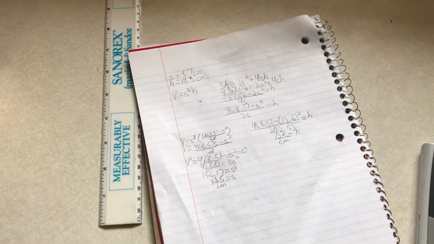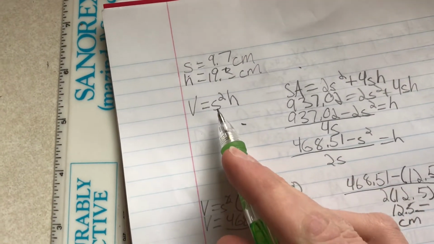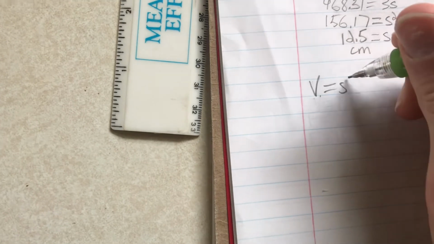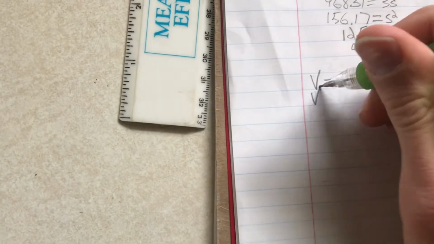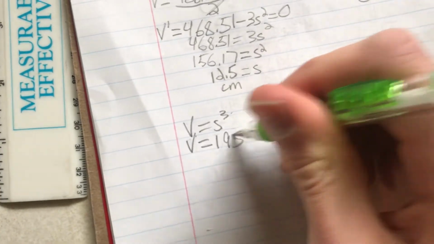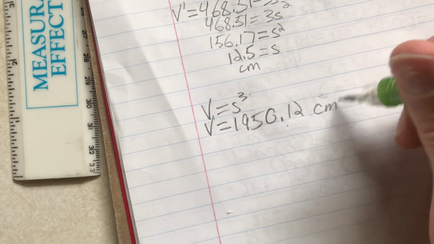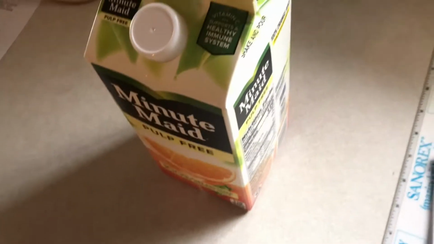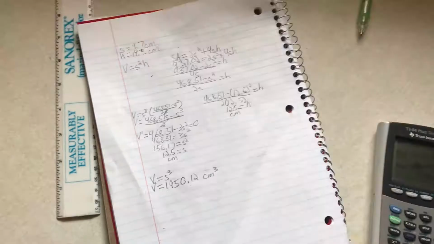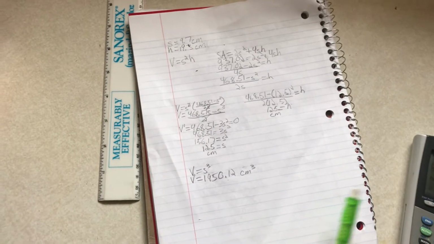And if you wanted to figure out what your new optimized volume would be for your cubic orange juice, all you would have to do is put your measurements back into this, and well, it's really just going to end up volume equals s cubed, because, well, it's a cube. And when you do that with 12.5, well, you get 1,950.12 cubic centimeters would be your optimized volume for its surface area. The more you know.